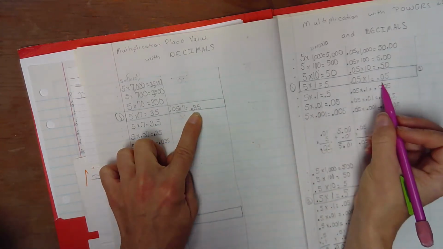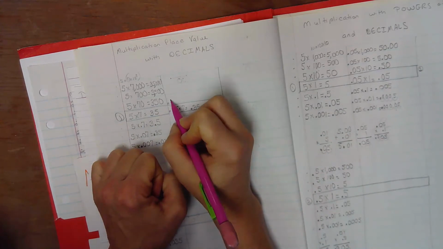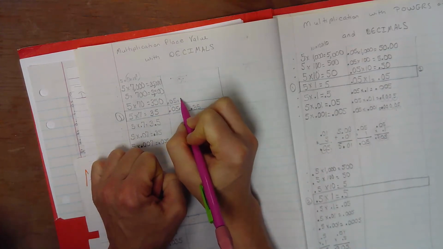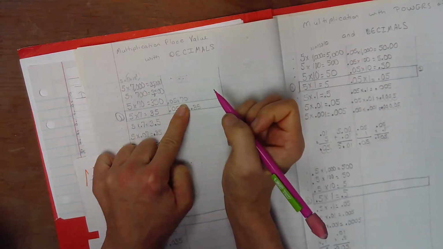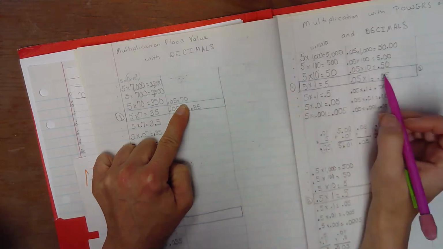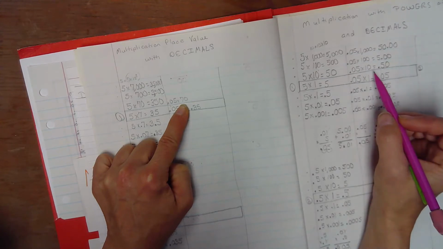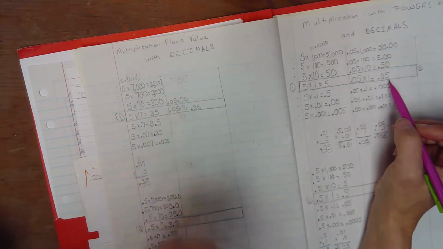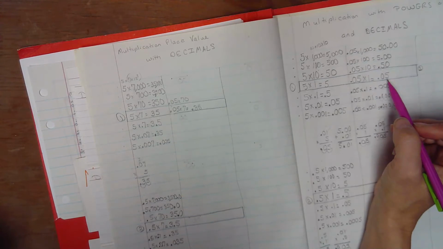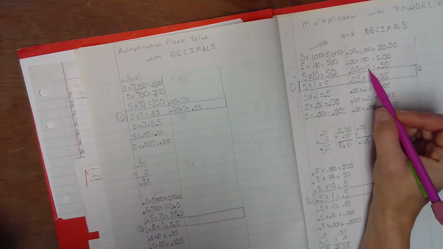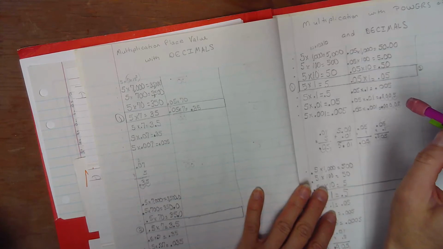It tells me where to put my decimal. 5/100ths times 70. I am going to need, okay, wait a minute, I did something wrong here. Didn't I? Nope, not yet. Ha! Nope, that's not wrong.